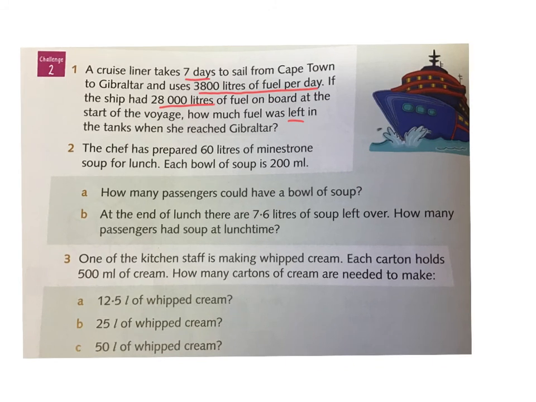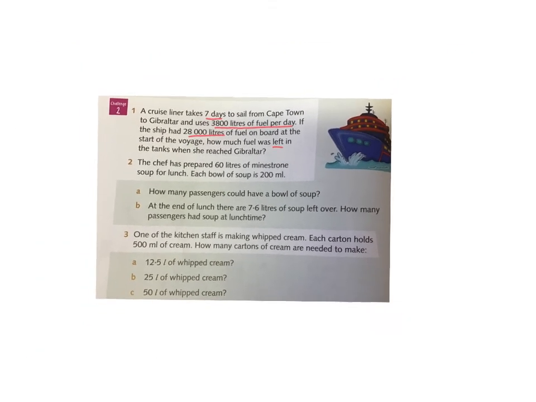Question 2 says the chef has prepared 60 litres of minestrone soup for lunch. Each bowl of soup is 200 millilitres. And question A says how many passengers could have a bowl of soup? Now we know that the bowls hold 200 millilitres, and we know that there's 60 litres of soup altogether. So what we're going to do first of all is change the litres into millilitres so that we're talking about the same unit of measurement here. So to change litres into millilitres, like we said with challenge 1, we multiply by 1,000. So 60 litres is 60,000 millilitres.